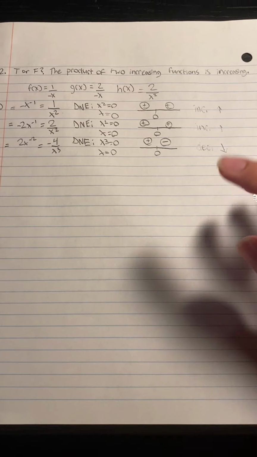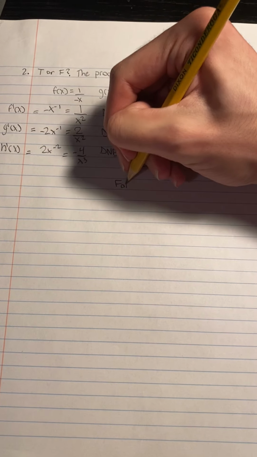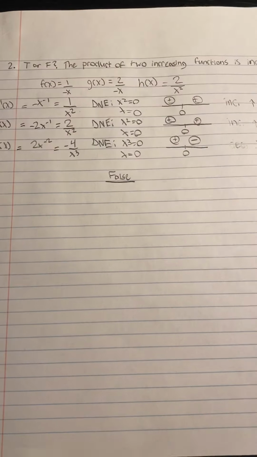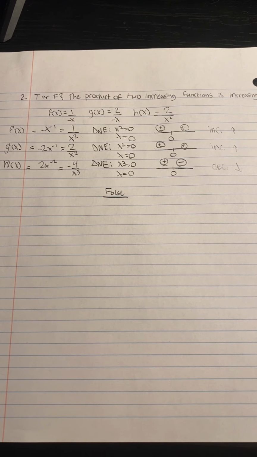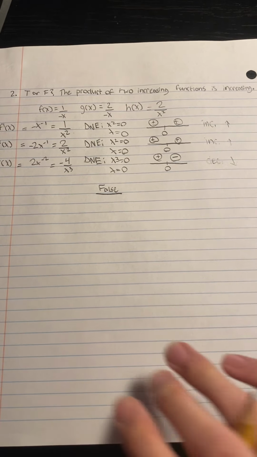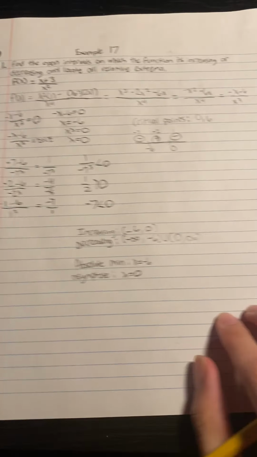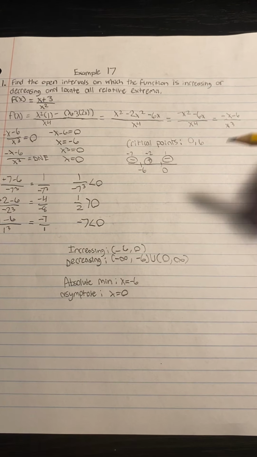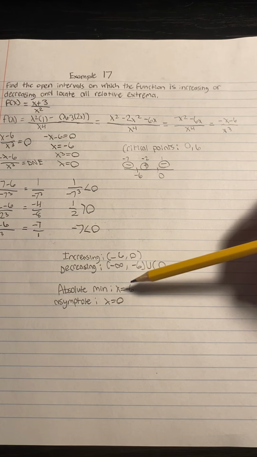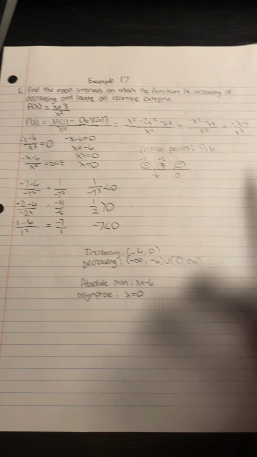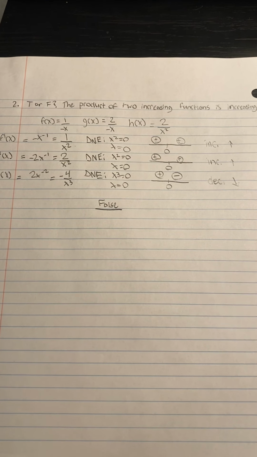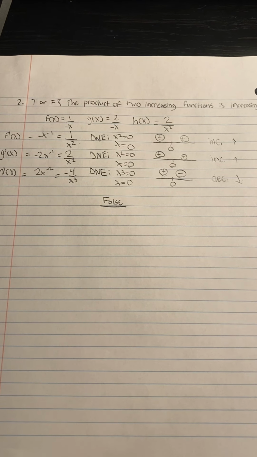So we would know that this would be false, because we have found an exception to the rule. And that's it. Once again, here's our open intervals and absolute minimum for number 1. And we found an example for number 2 where the statement would be false.